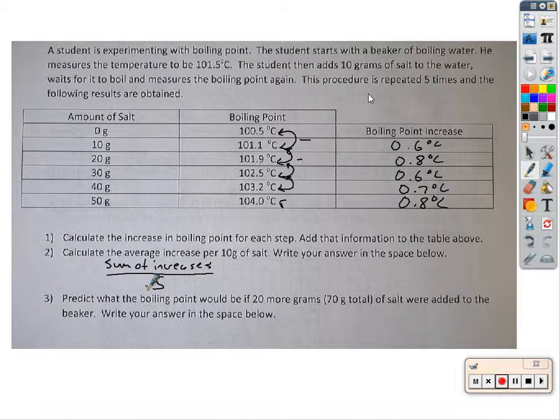Let's add these all together real quick. 0.6 plus 0.8 plus 0.6 plus 0.7 plus 0.8 equals 3.5, divided by 5, 0.7 degrees Celsius is the average increase.